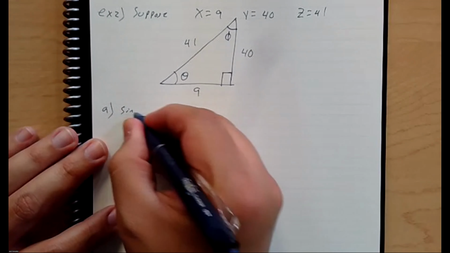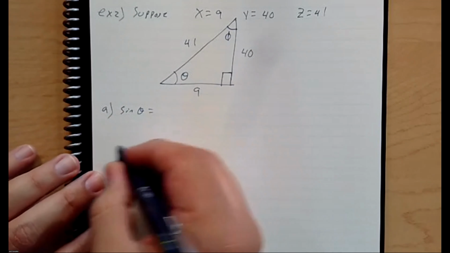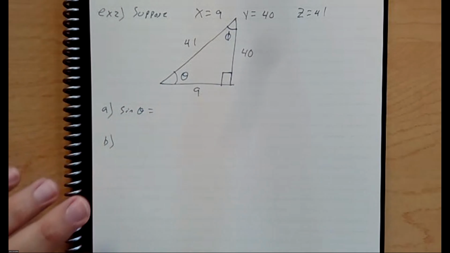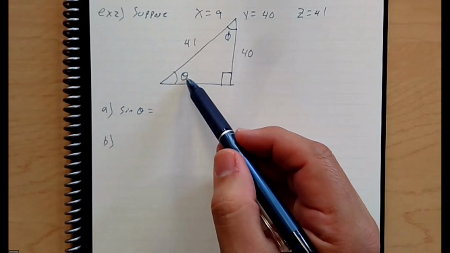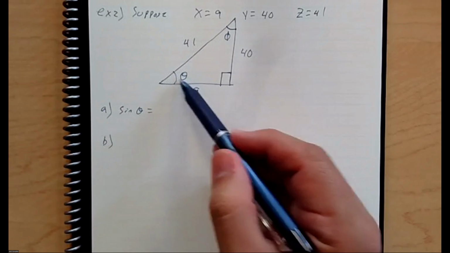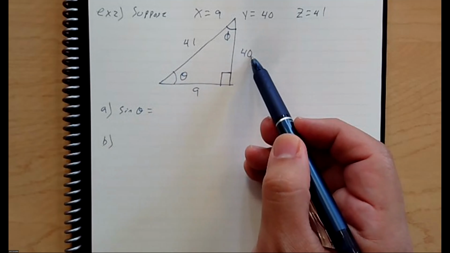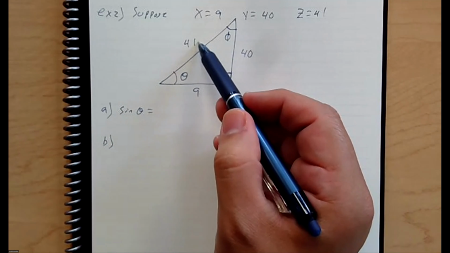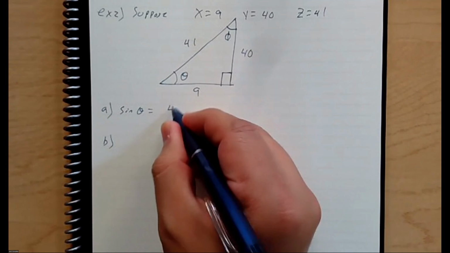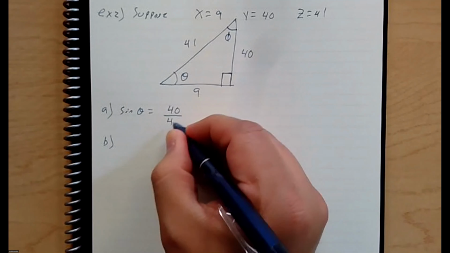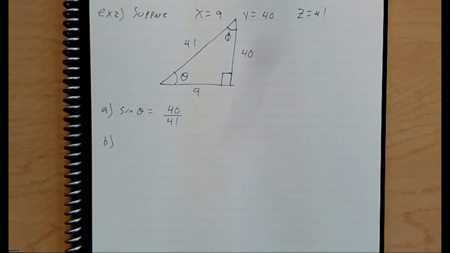What is sine of theta? So look at where theta is. And what is opposite to this specific angle, right? Opposite, and then over hypotenuse, right? That's the definition. So just write those numbers down and you're good. Nothing crazy, right?